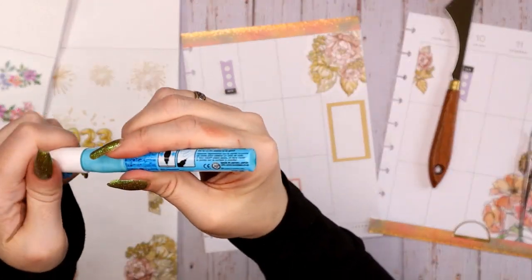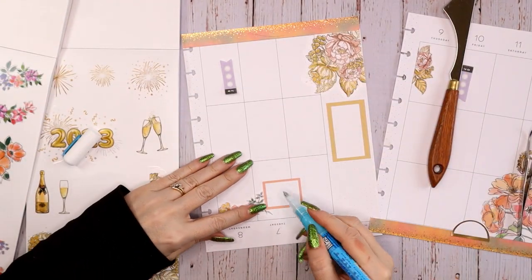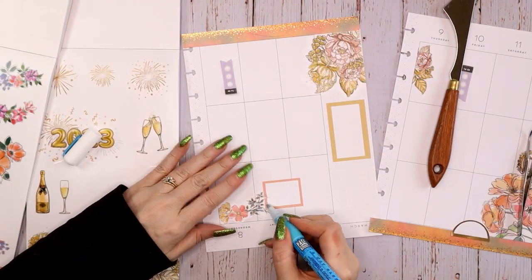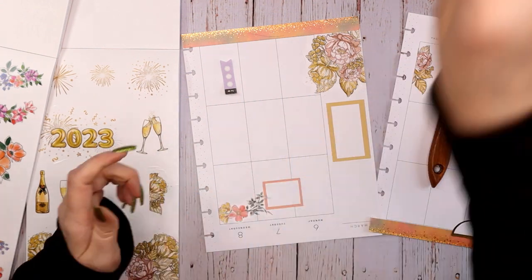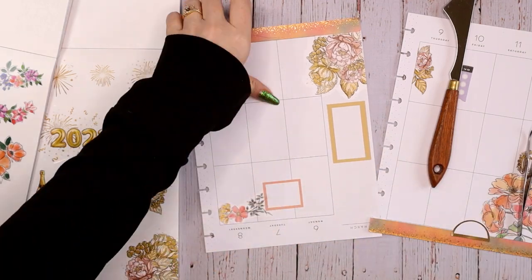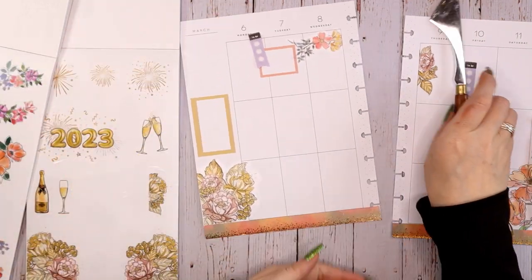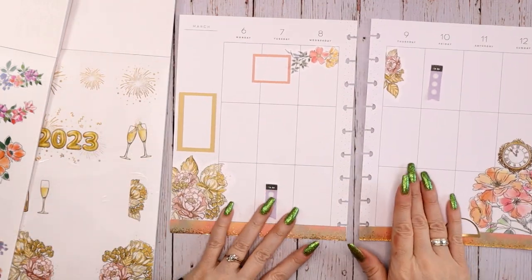The other thing I can do is put just a little tiny bit. This is a glue pen. I have this linked in the description box. This is liquid glue. It goes on blue and dries clear. And when you have something like this, you just put a little dot under there. There. Once it dries, you won't even be able to see it. Okay, that's cute.